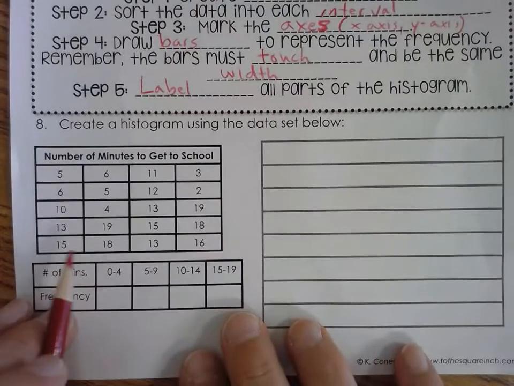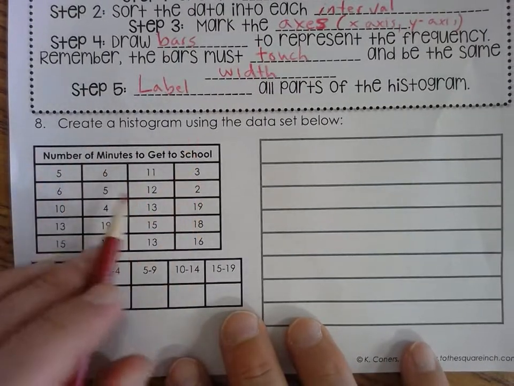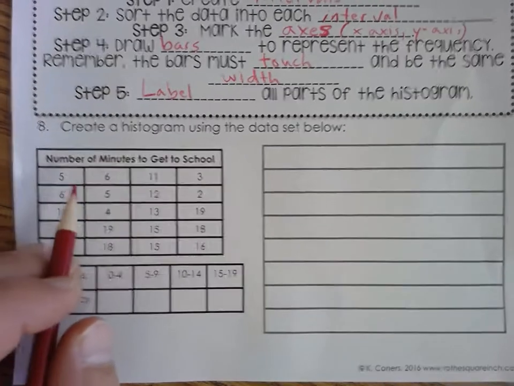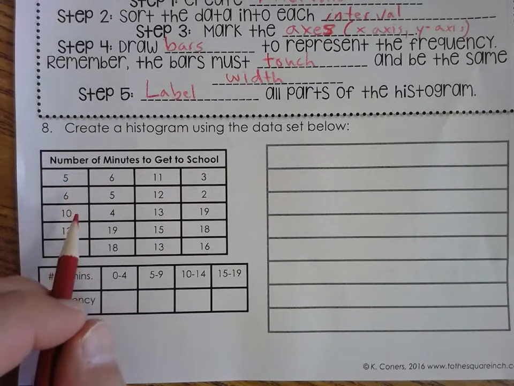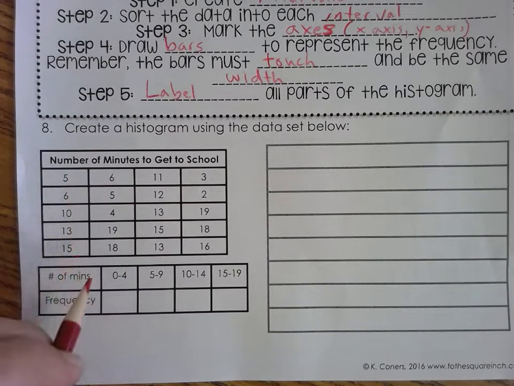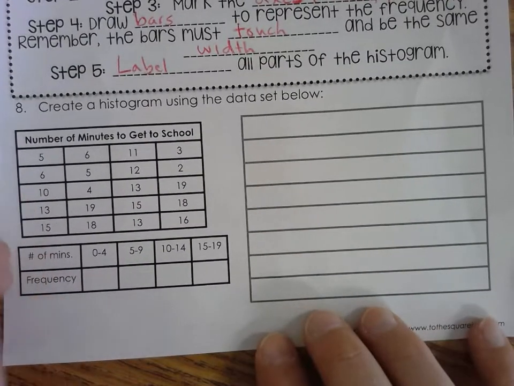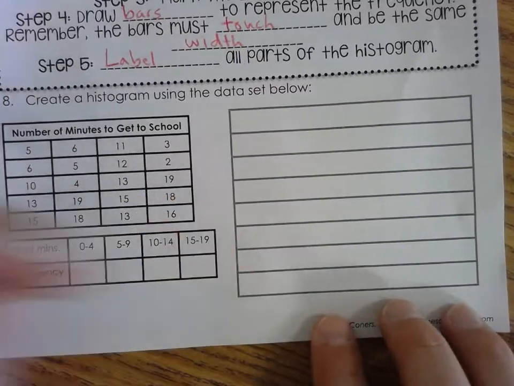So, here is a bunch of data. It says number of minutes to get to school. Each one of these represents a different student, how many minutes it took them to get to school. Your intervals always go down on the bottom.